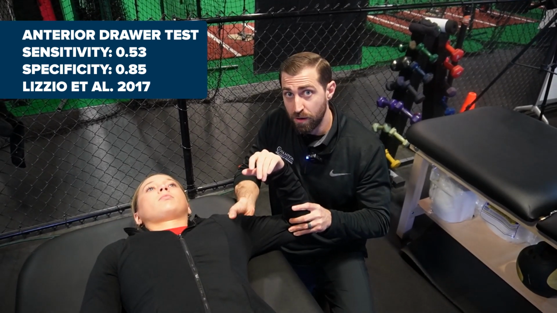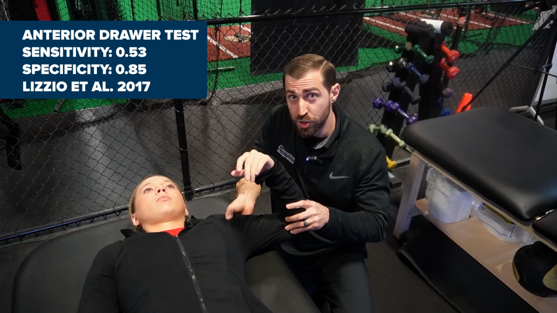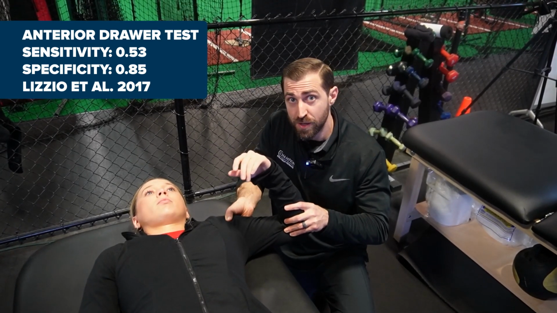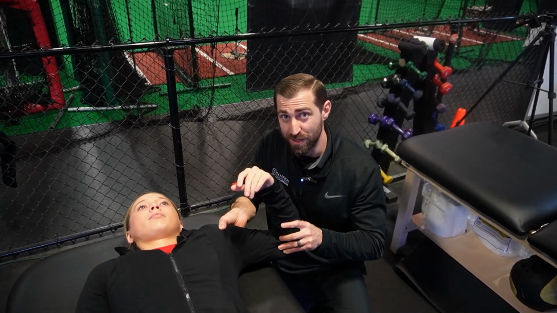So a grade of 0 would be minimal motion. A grade of 1 would mean you can get the humeral head all the way to the edge of the glenoid, but not off. A grade 2 would be you can actually slide the humeral head off the glenoid, but it spontaneously goes back into place. And a grade of 3, and I hope you never get to this, is you go fully off of the glenoid and the ball gets stuck there, you can't relocate it.